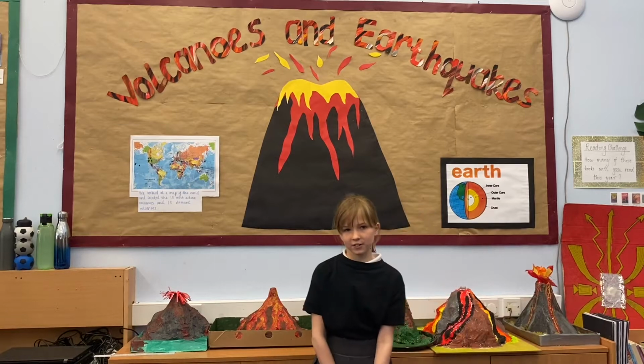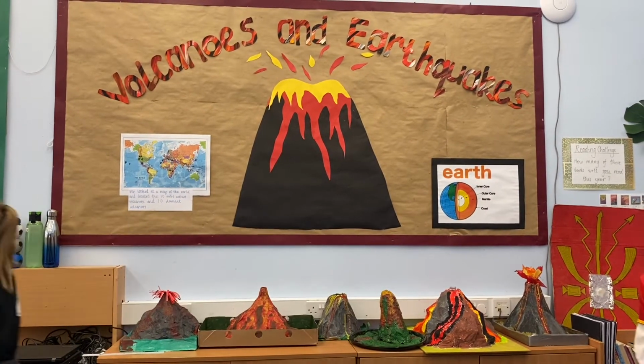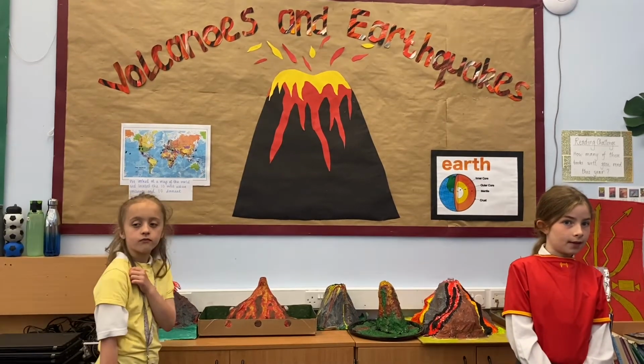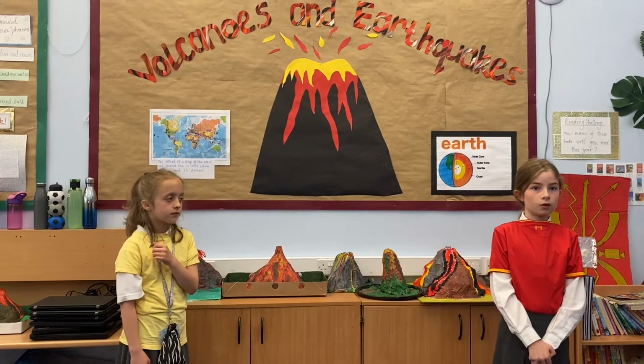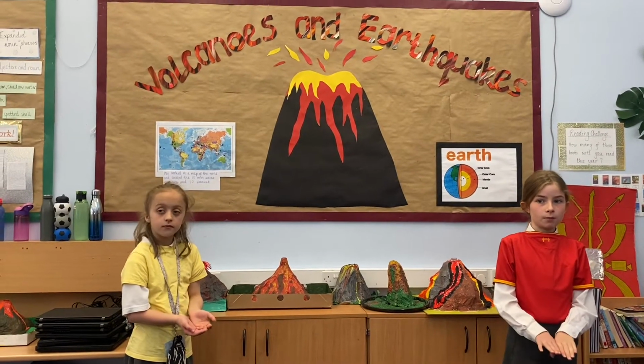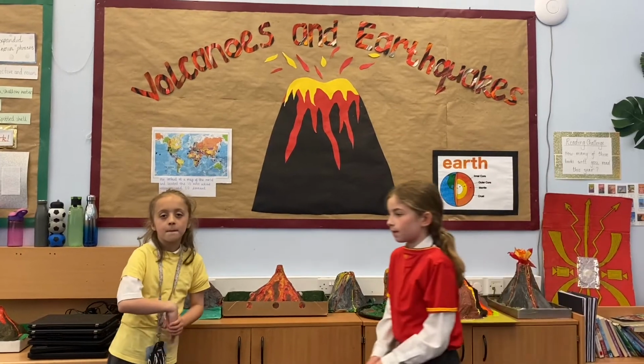Even though the Earth's crust seems solid, it's actually made up of huge pieces of flat rock called plates. Tectonic plates to be exact. These move very slowly, we don't even notice it. Some plates move towards each other like this, some plates move away from each other like this, and some plates move next to each other like this.